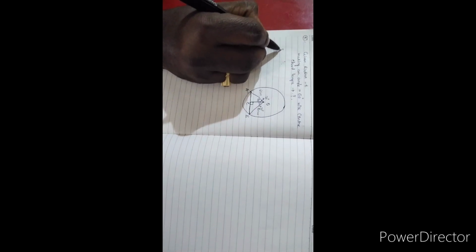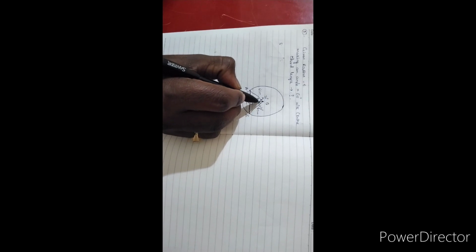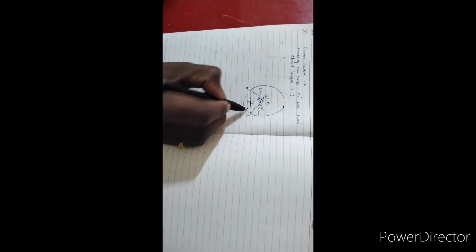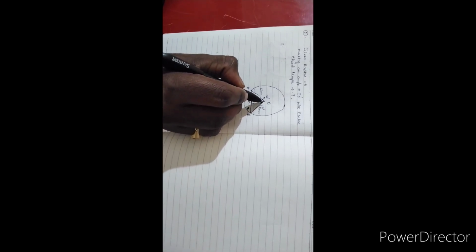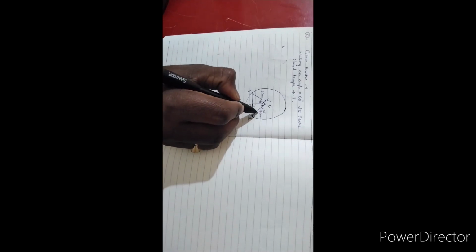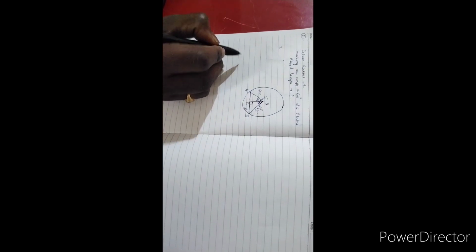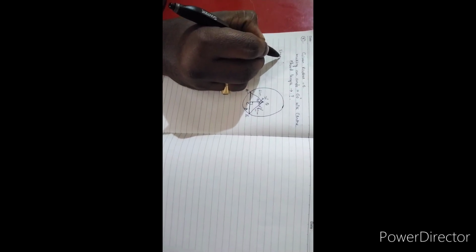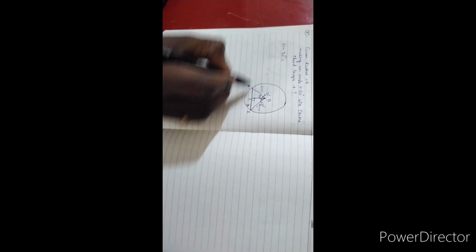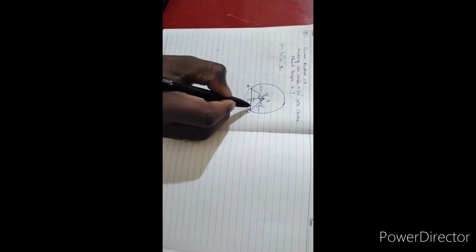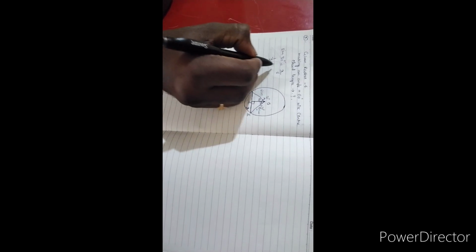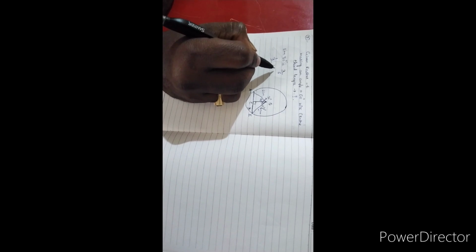So I'll try to apply, if this is theta, we need to find this. Now we have the hypotenuse, so we have an opposite side length and we have a hypotenuse. So I can apply sine theta, where the angle is 30 degrees, equals the opposite side, which is x, by 6. Sine 30 is 1 by 2. We already learned that in the first session.